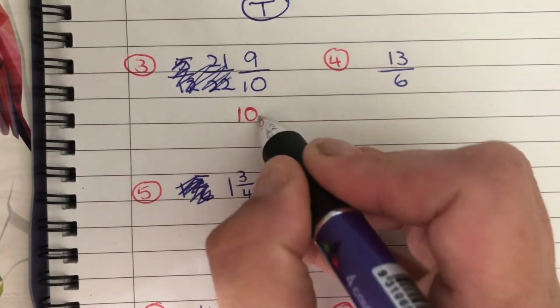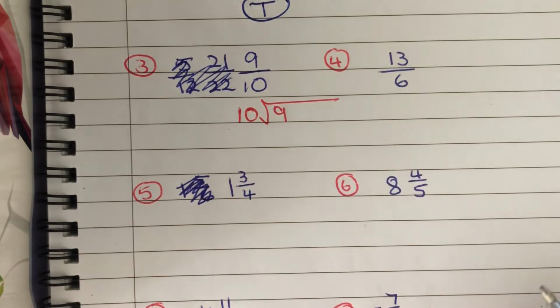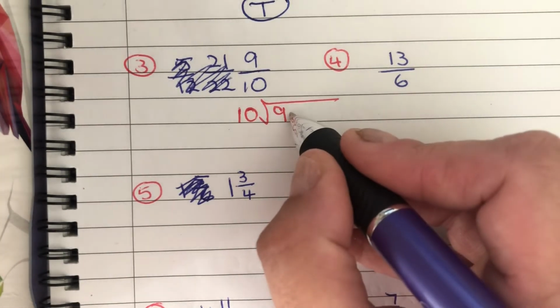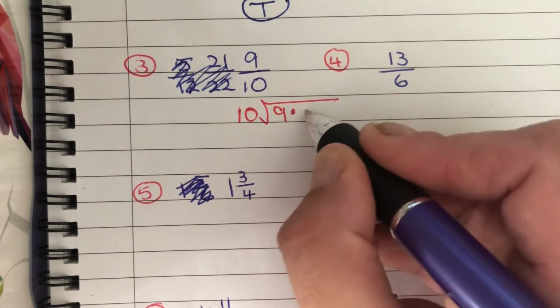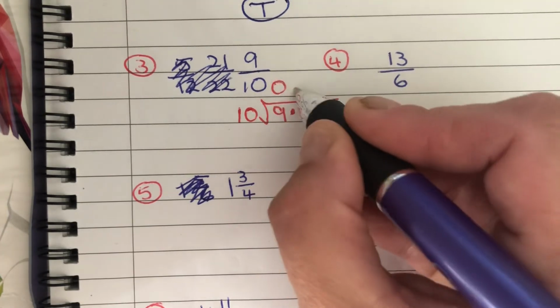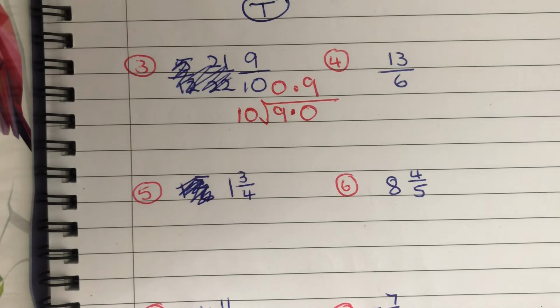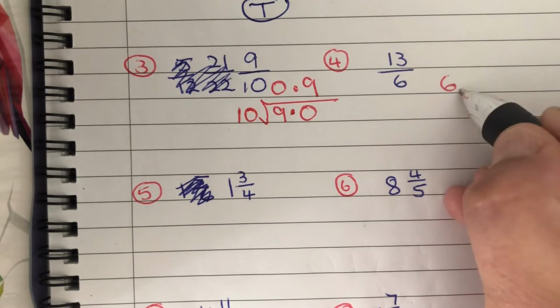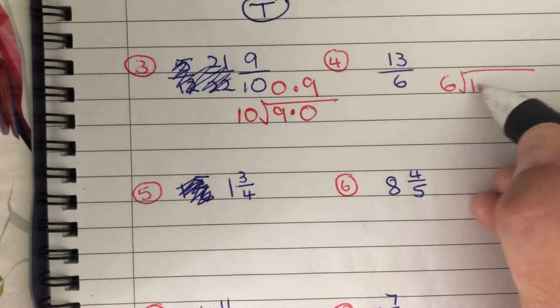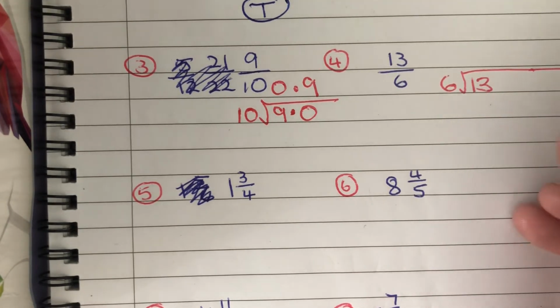All right, 10 into 9. I'm actually going to stop talking and get you to do this one yourself and then look up and see if you agree. Oh gosh, that was a bit easy. Hopefully you got 0.9.